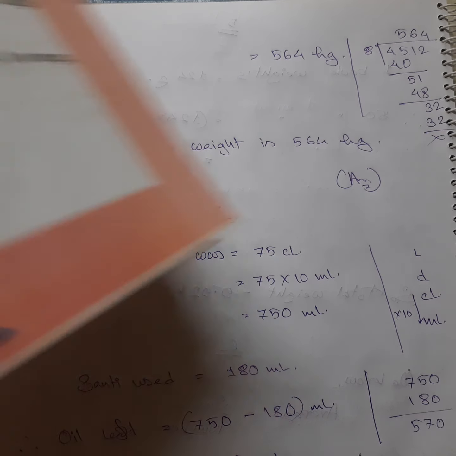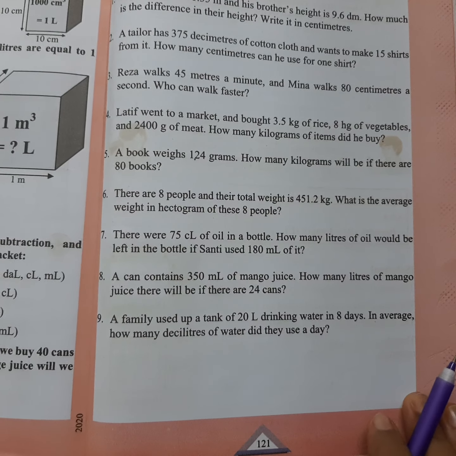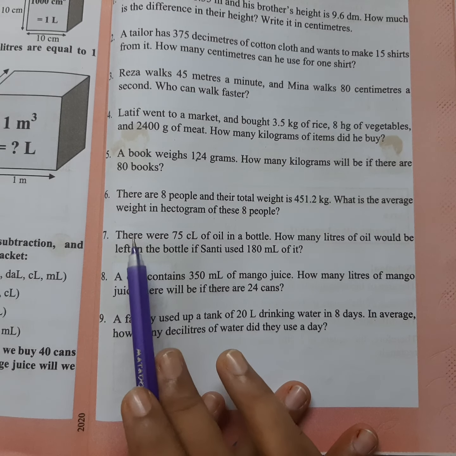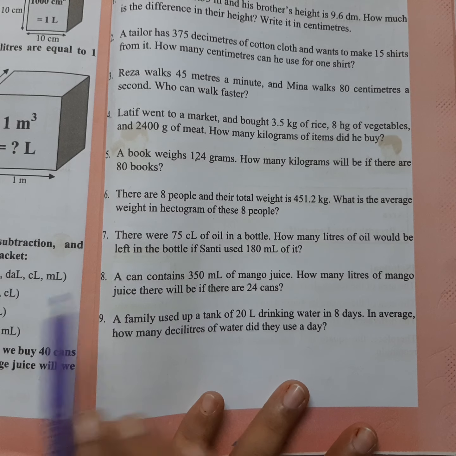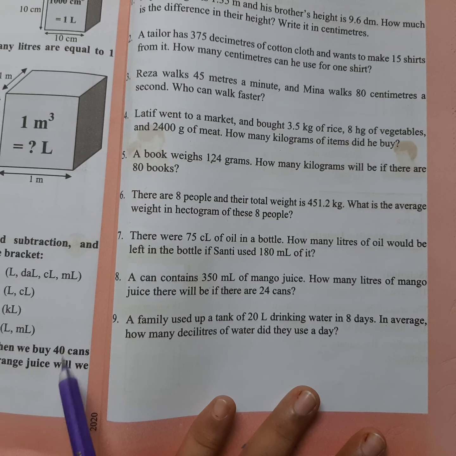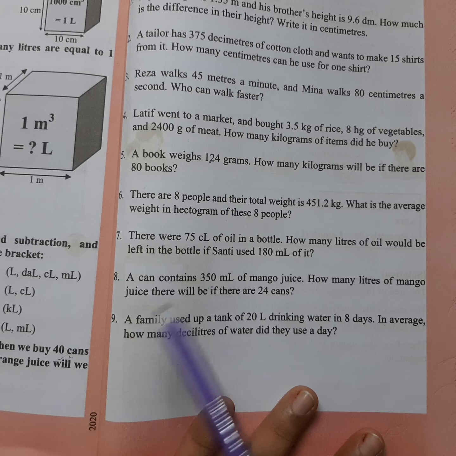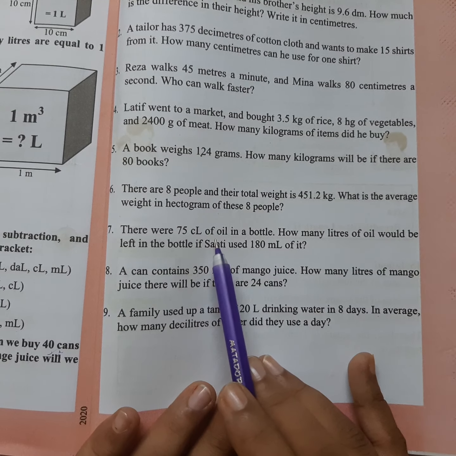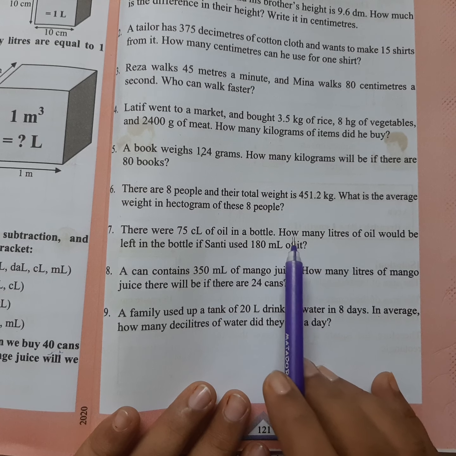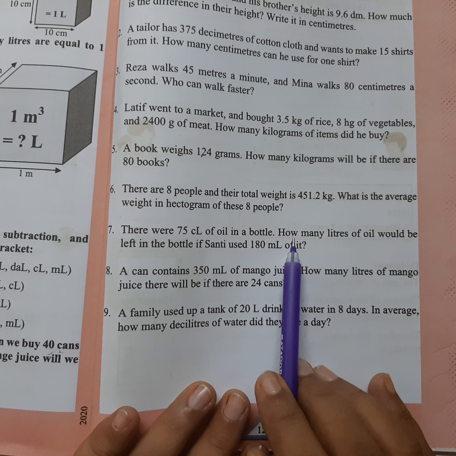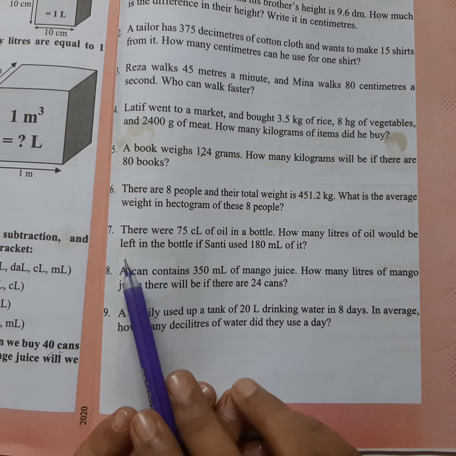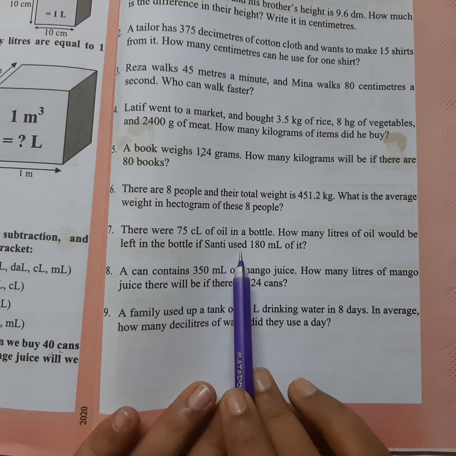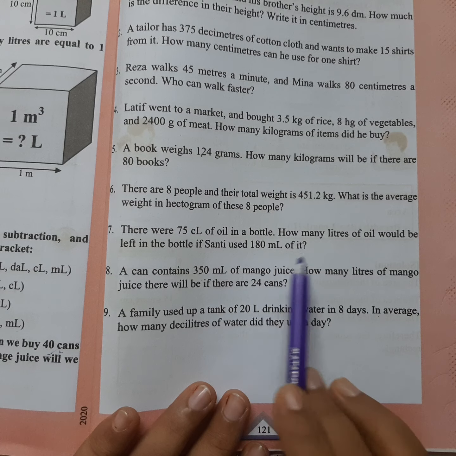Okay, now the last ones, 8 and 9, I'm going to leave for you because you are going to do them by yourself. You should work also, isn't it? This one is almost like that one. There are 75 centiliter of oil in a bottle, and how many liters of oil would be left in the bottle if Shanti used 180 ml of it?